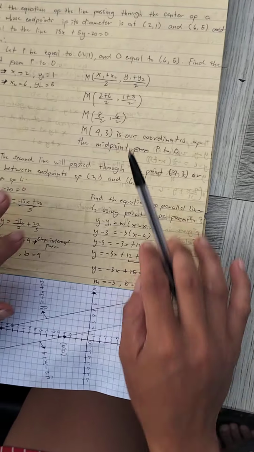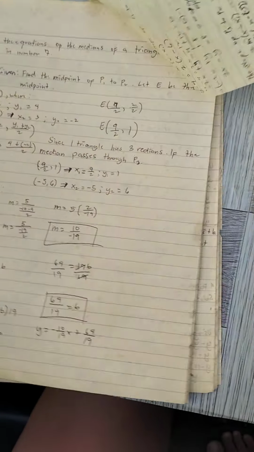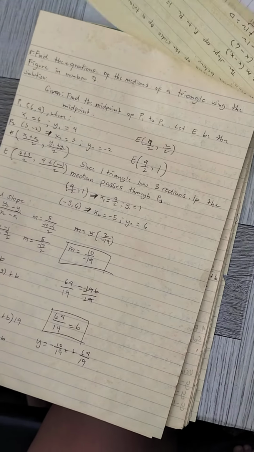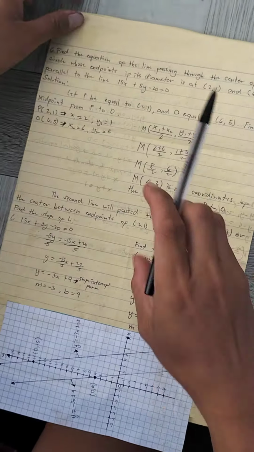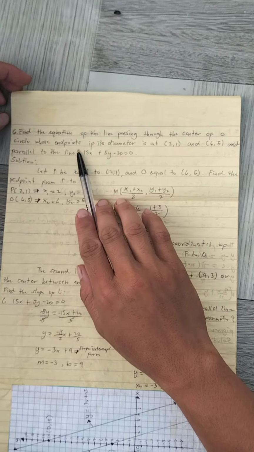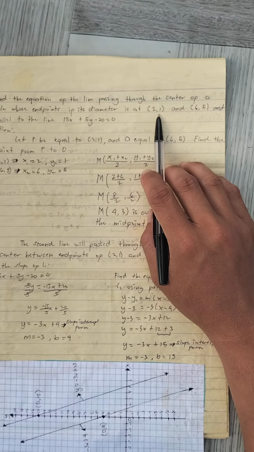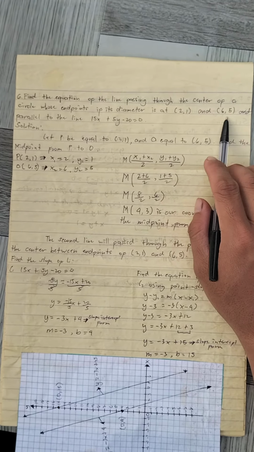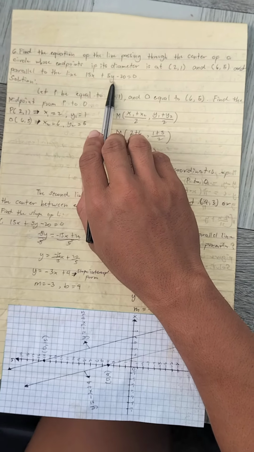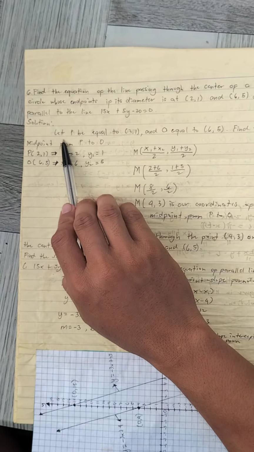And in our number 6, find the equation of the line passing through the center of a circle whose endpoints of its diameter are at the ordered pairs 2 and 1, and 6 and 5, and parallel to the line 15x plus 5y minus 20 is equal to 0. So here is the solution.